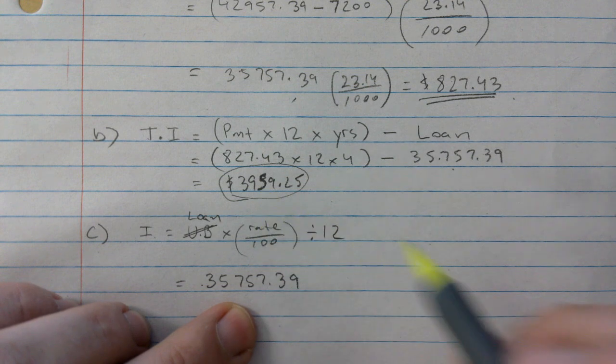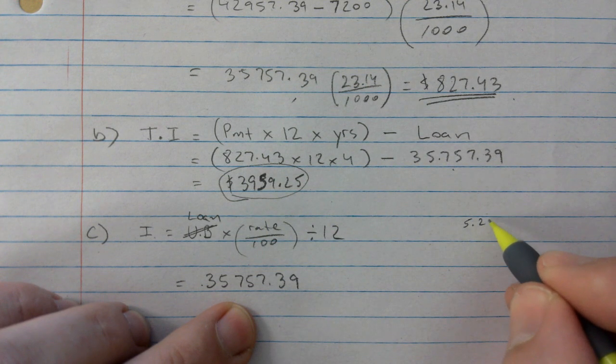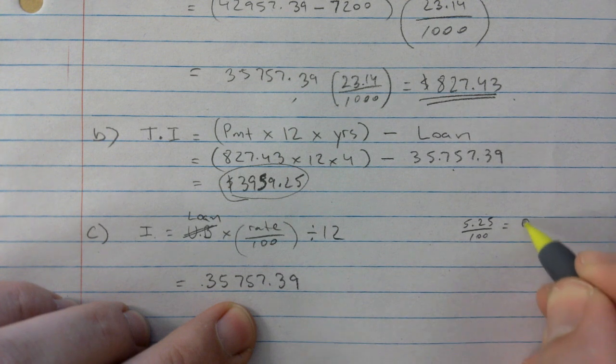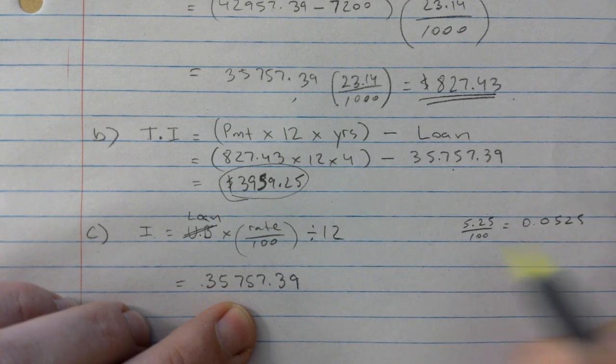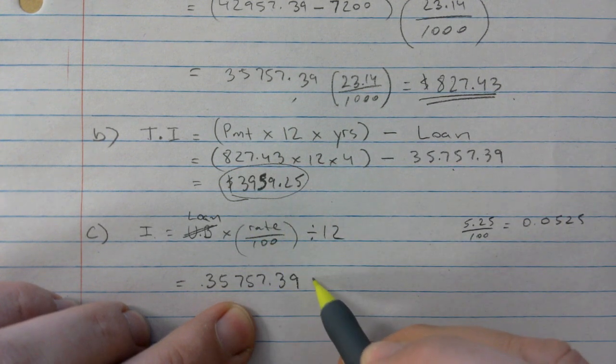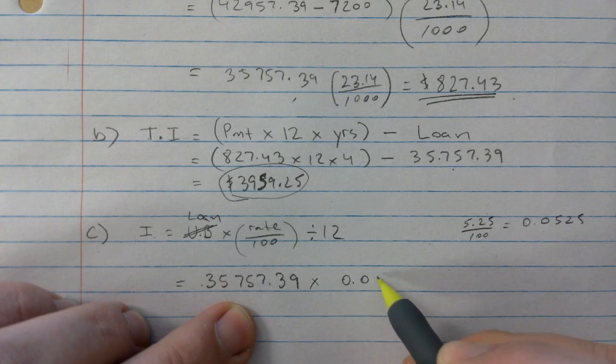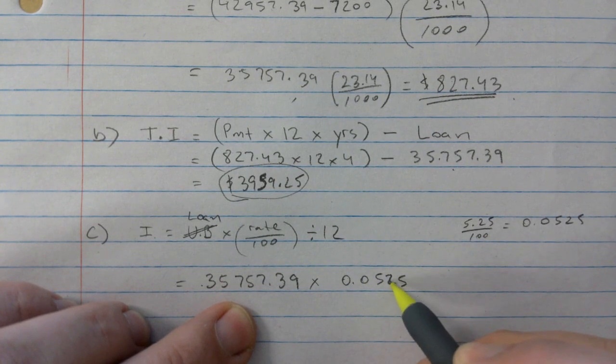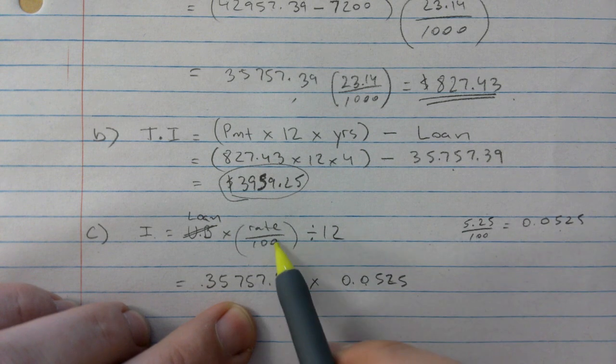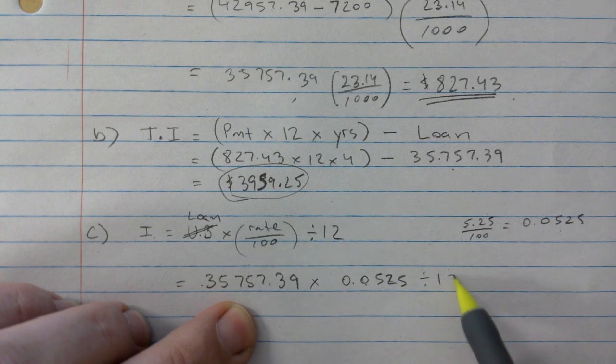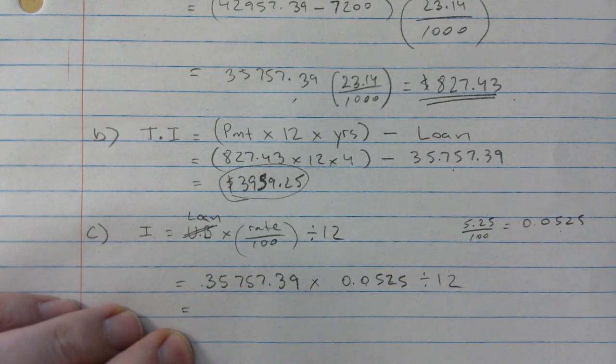If you go up to 5.25, 5.25 divided by 100 is 0.0525. So you're really multiplying it by this, and you divide that answer by 12.